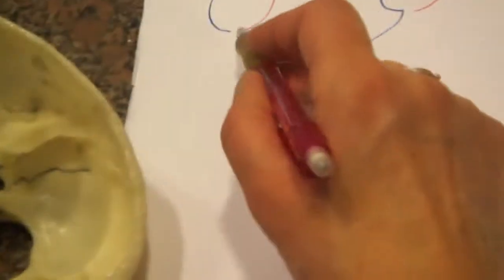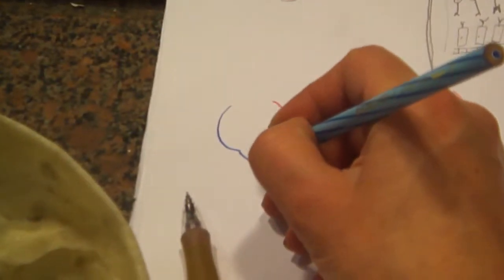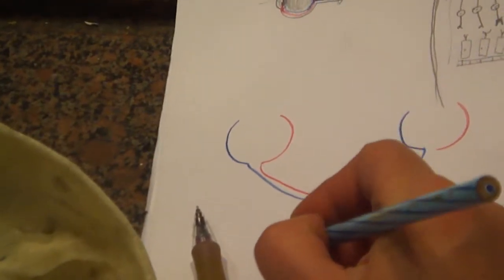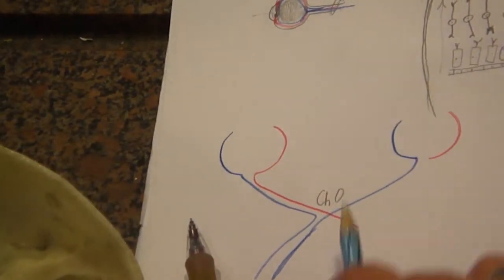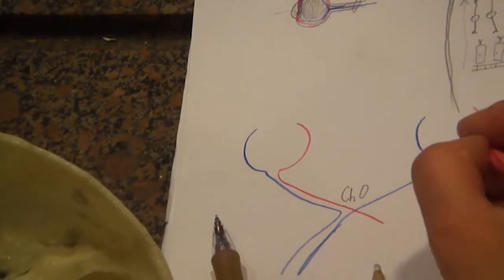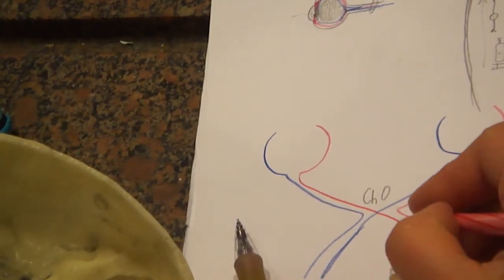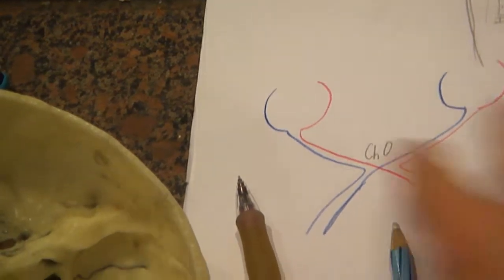Chiasma opticum, only from the medial side. From the lateral side, they are not crossed and go without crossing. And what continuation does it have? Tractus opticus, because it has another content of fibers. What is this?